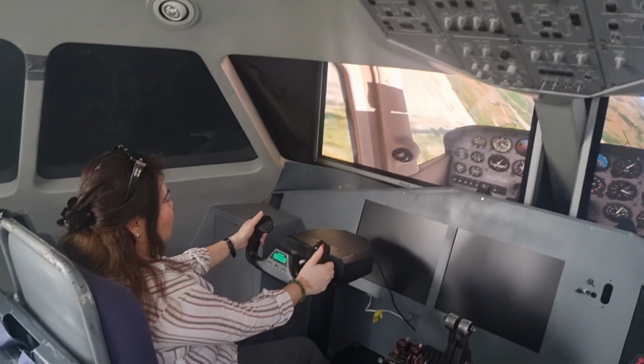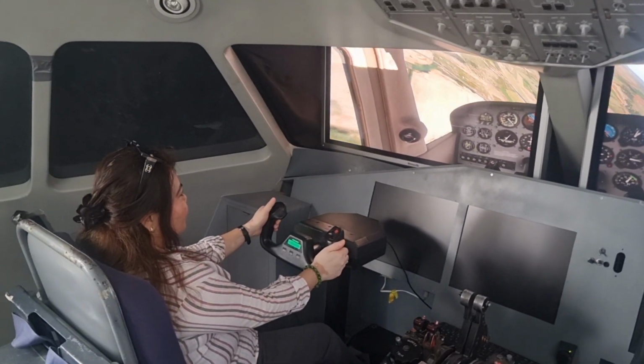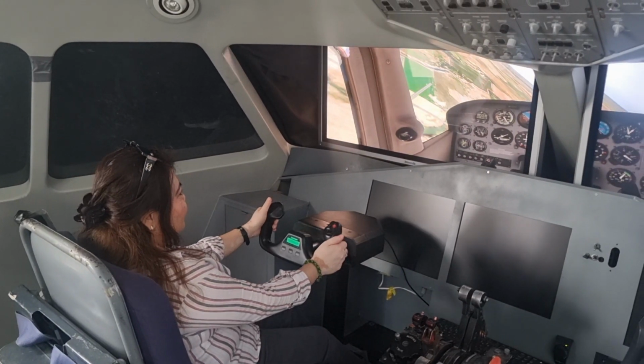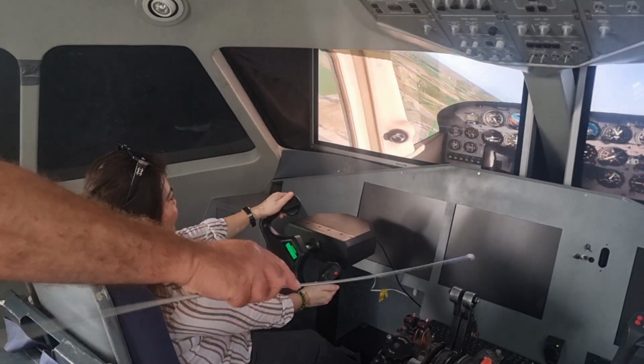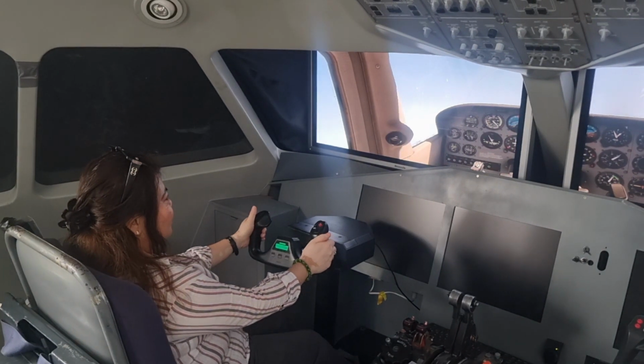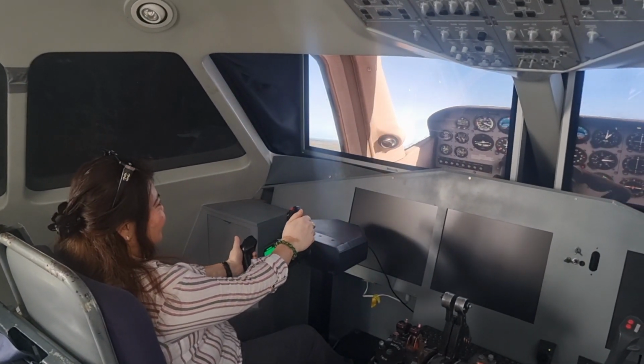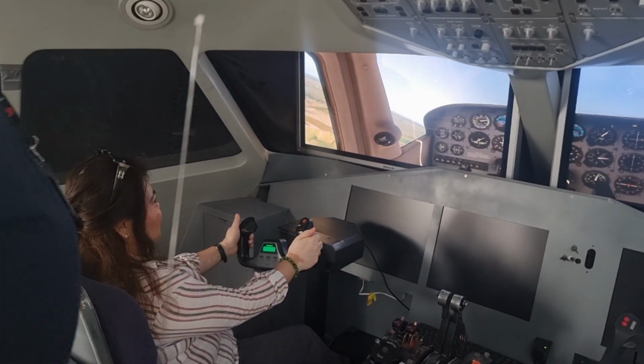Keep an eye on these instruments. Right, so you need to roll to the right, pull back slightly, and roll to the right. Right's this way. Well, not that far. Okay. It's so difficult.